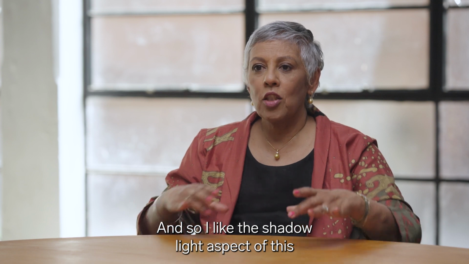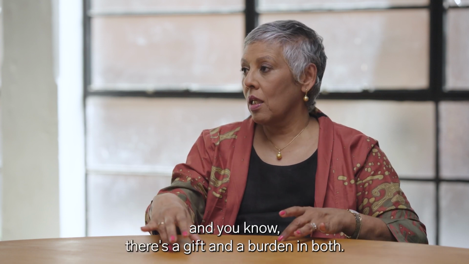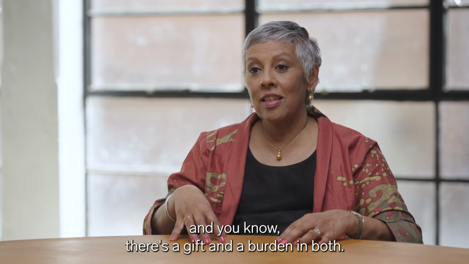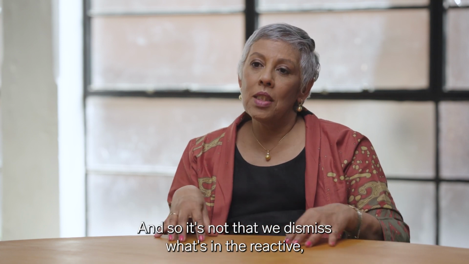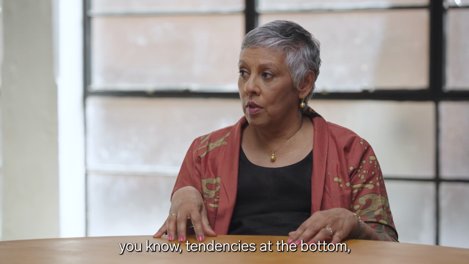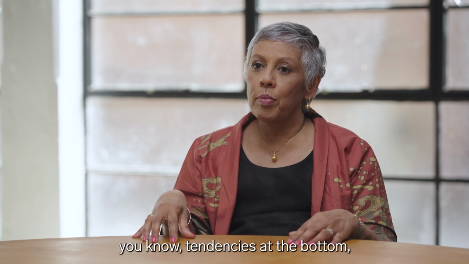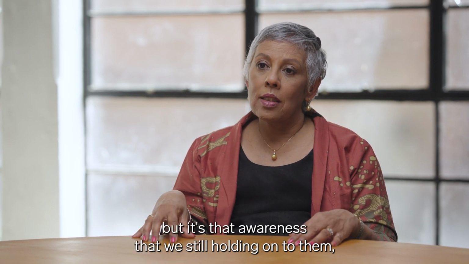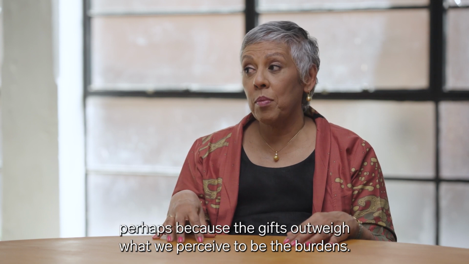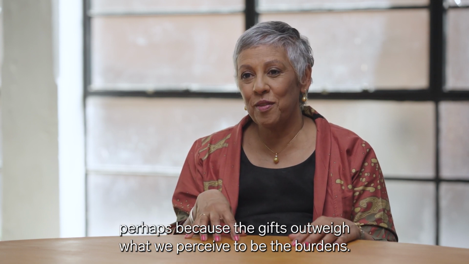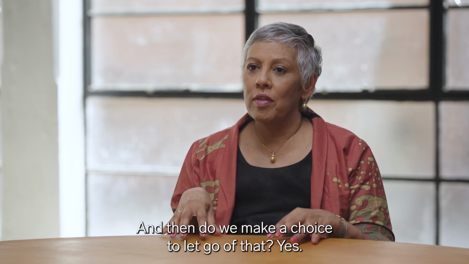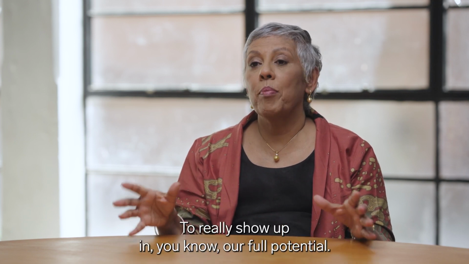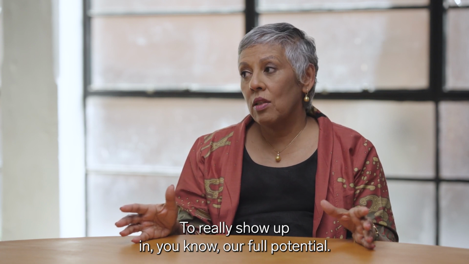And so I like the shadow and light aspect of this. There's a gift and a burden in both. Yes. And so it's not that we dismiss what's in the reactive tendencies at the bottom, but it's that awareness that we're still holding on to them, perhaps because the gifts outweigh what we perceive to be the burdens. And then do we make a choice to let go of that, to really show up in our full potential?